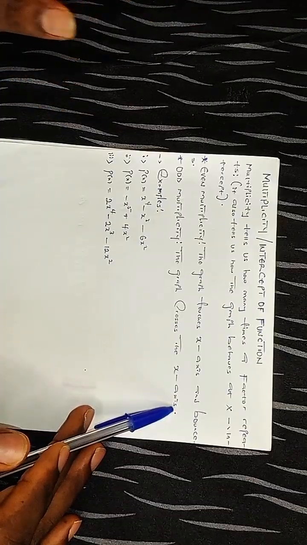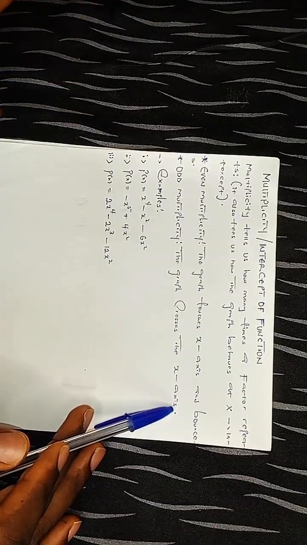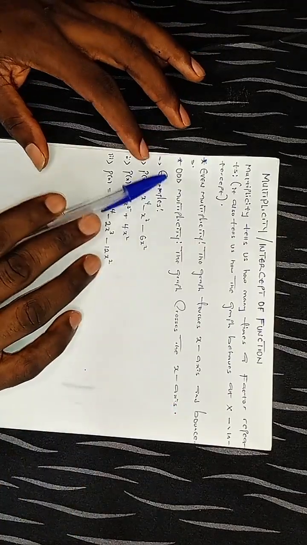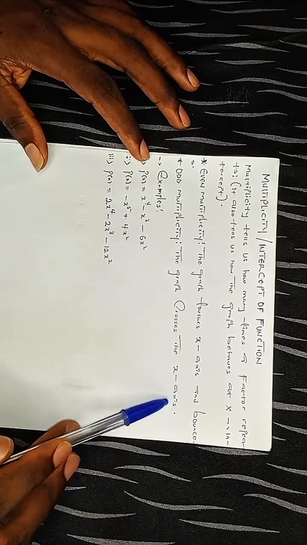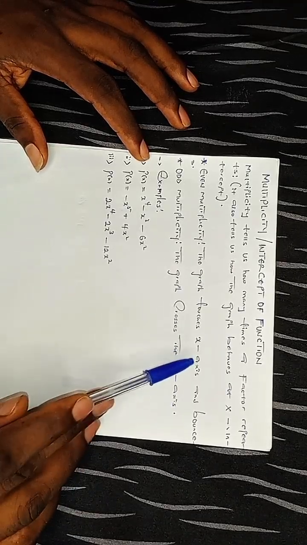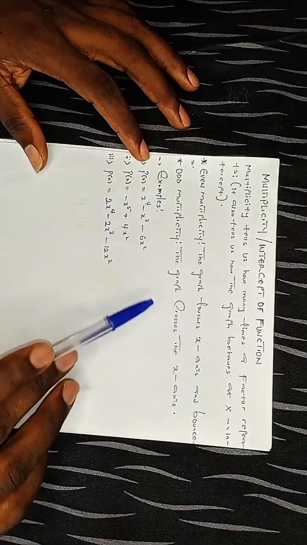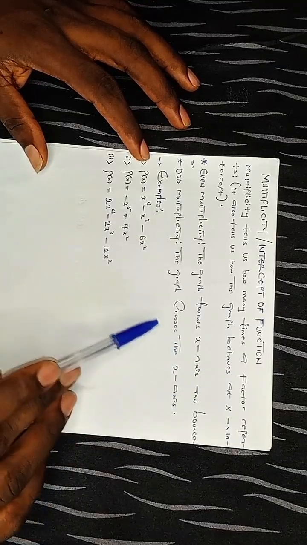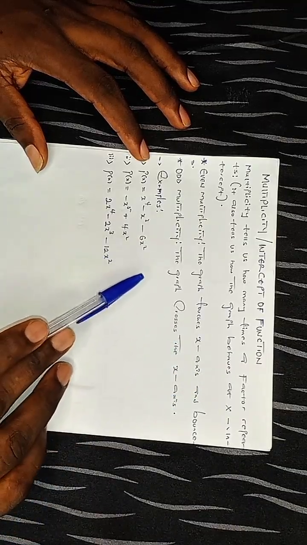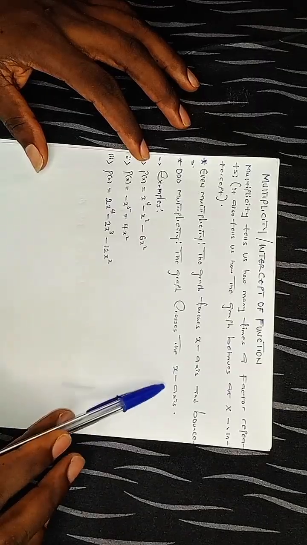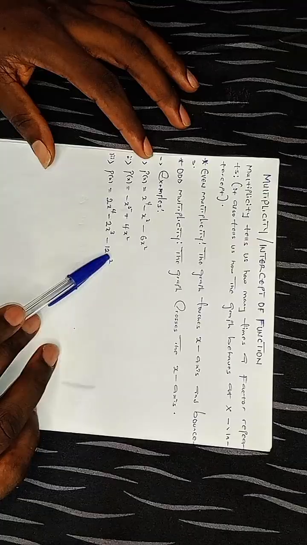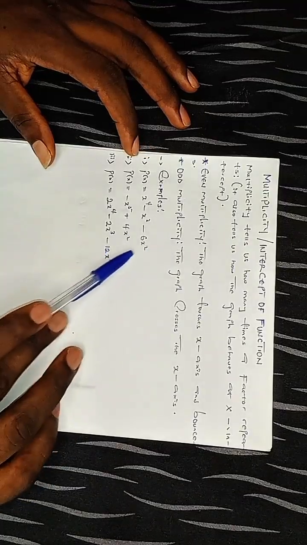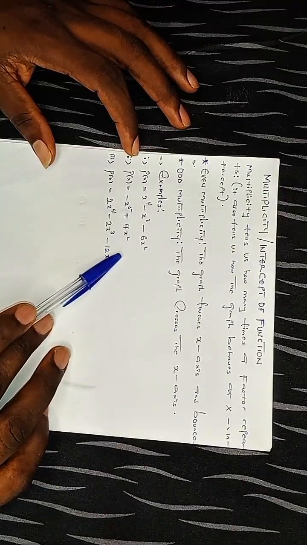So for the even multiplicity, the graph will touch the x-axis and then bounce. And for the odd multiplicity, the graph will cross the x-axis. So there are just two cases. When you have an even multiplicity, the graph will touch the x-axis and bounce. When you have an odd multiplicity, the graph will just cross the x-axis.